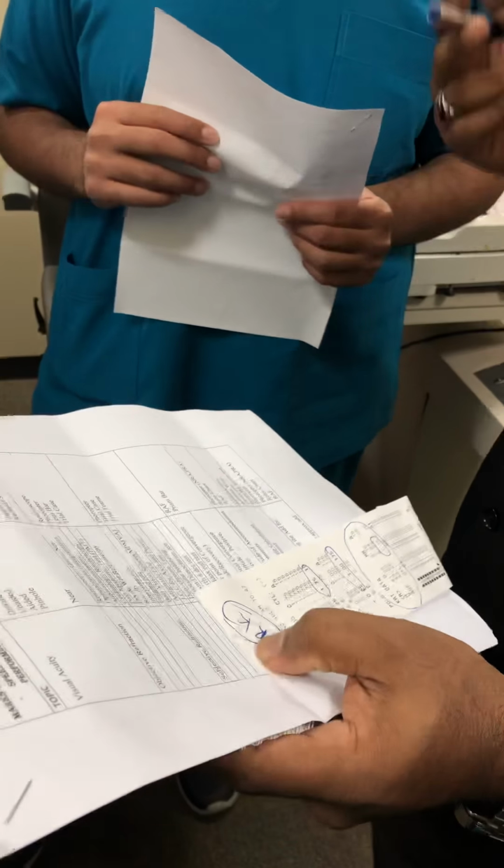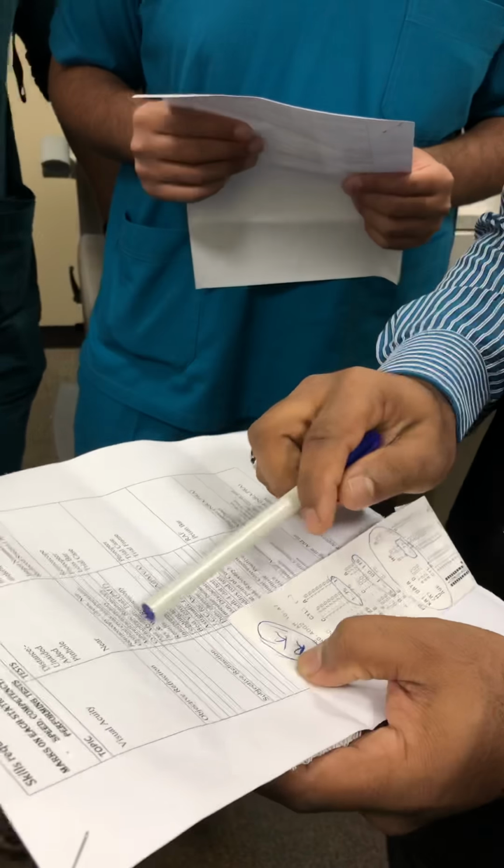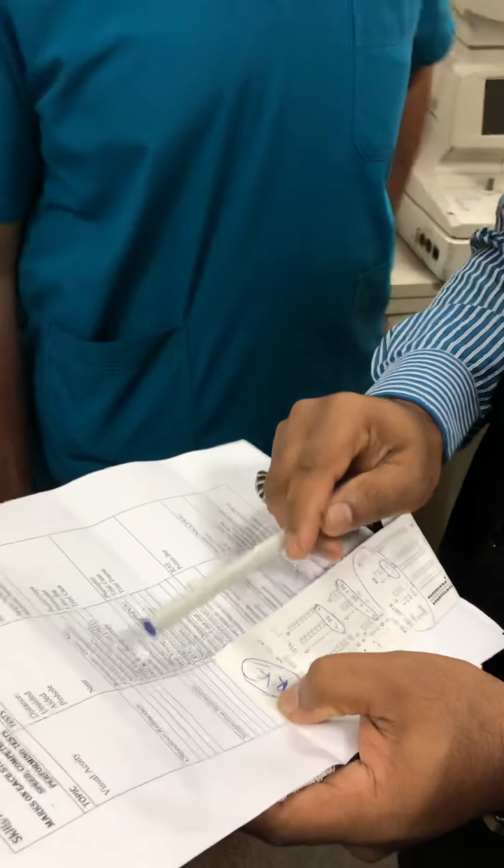And when we say cycloplegic retinoscopy, you sometimes do cycloplegic retinoscopy. You know what cycloplegic retinoscopy is, correct? Yes. With the help of cyclopentolate. What is post-mydriatic test, PMT? It is a test after mydriasis.